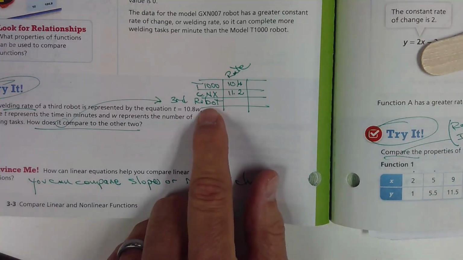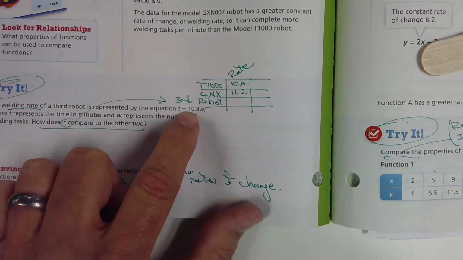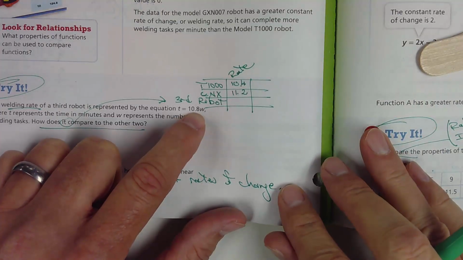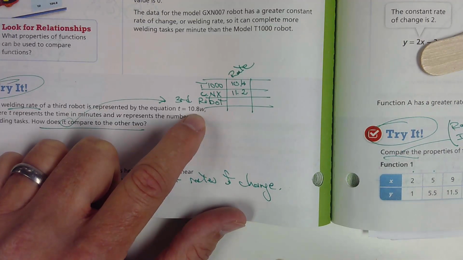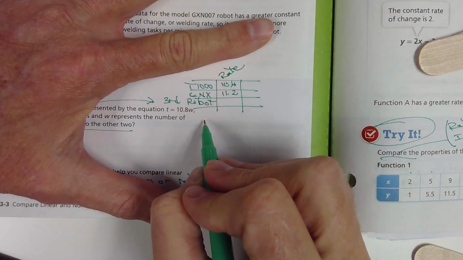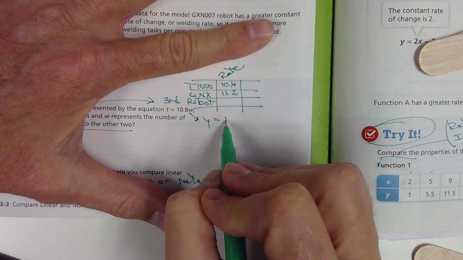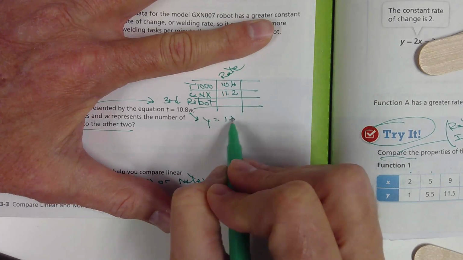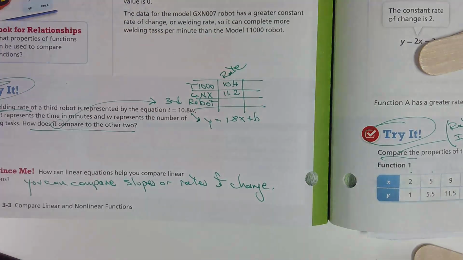And then for the third robot, it has a welding rate represented by the equation T equals 10.8 W. They don't even mention a b. I could have rewritten this as y equals 10.8x plus b.